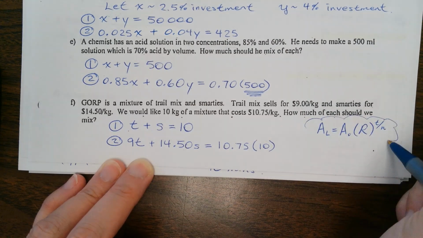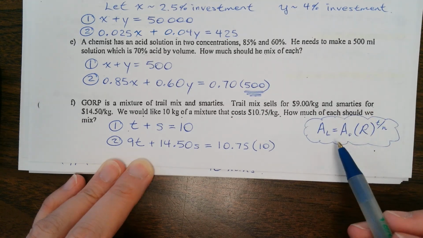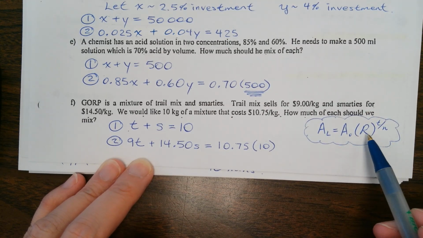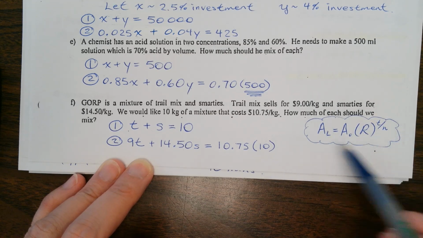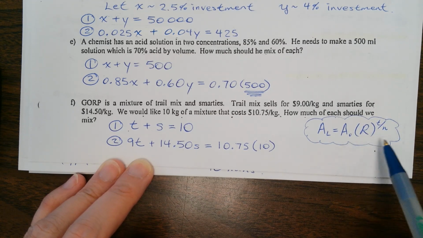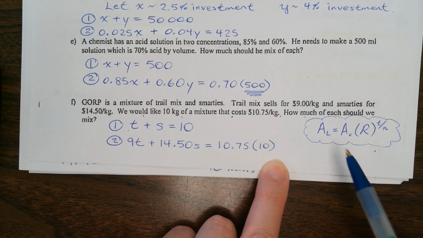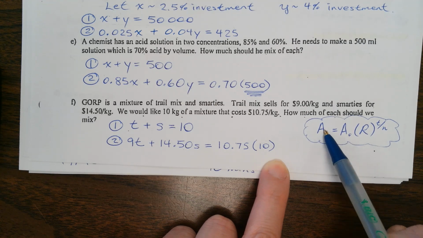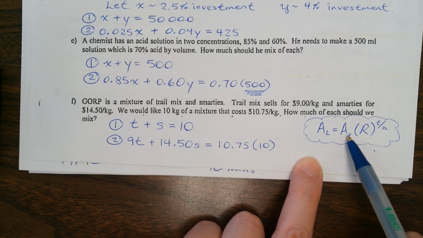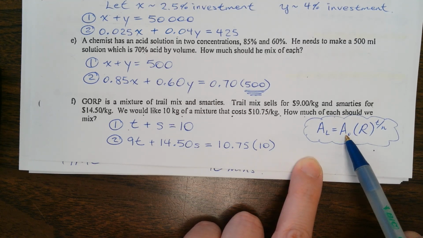This formula right here, we did this in class. It was for the exponential growth formula. I don't recall you having to use this in the exam, but just for a quick recap, AL means the amount left. A naught is the initial amount.